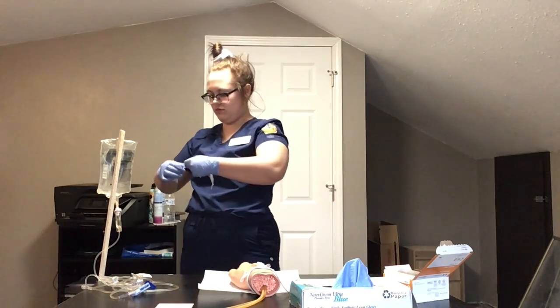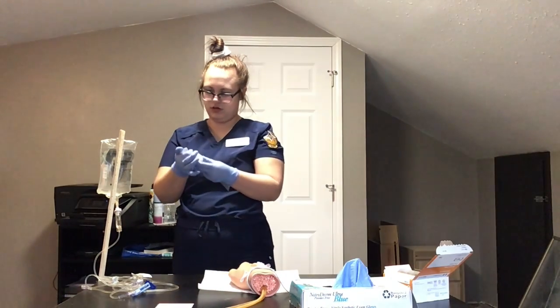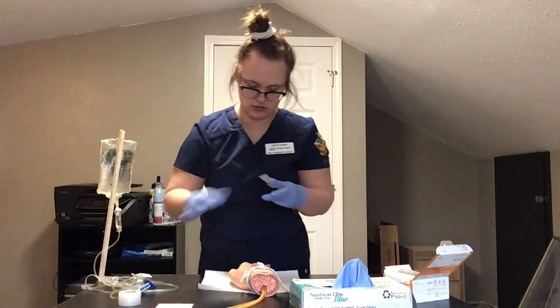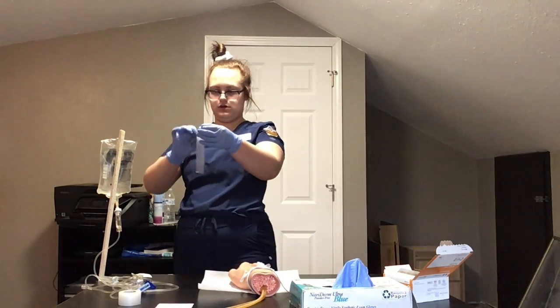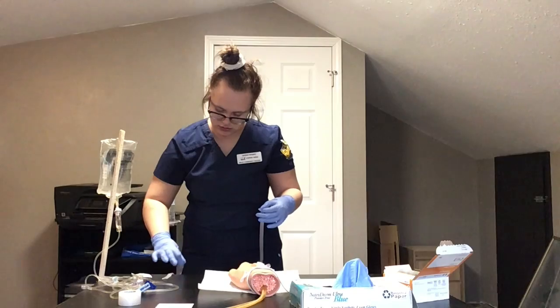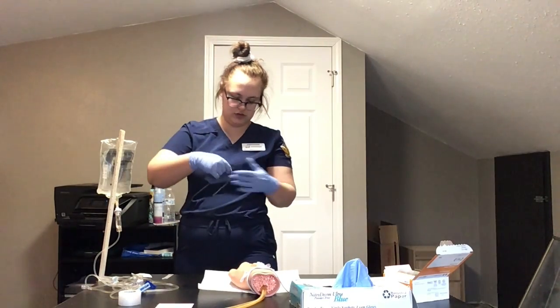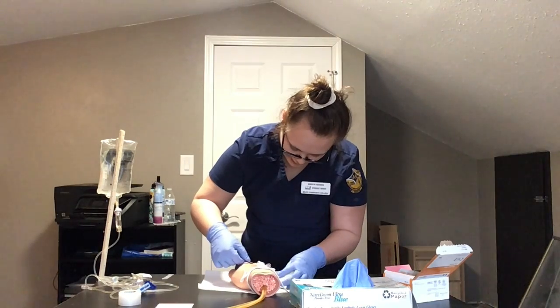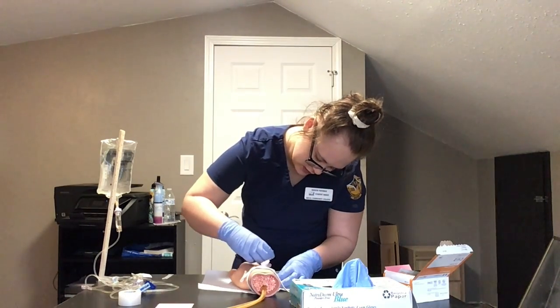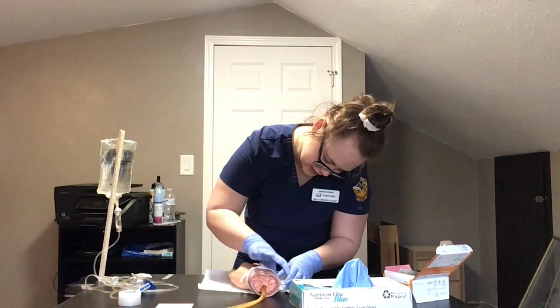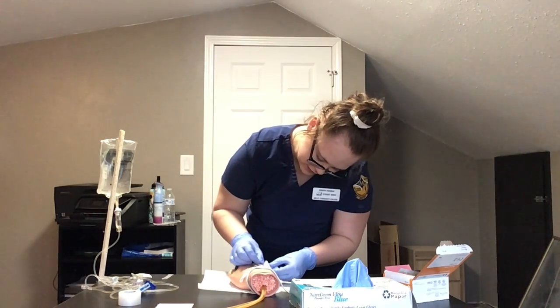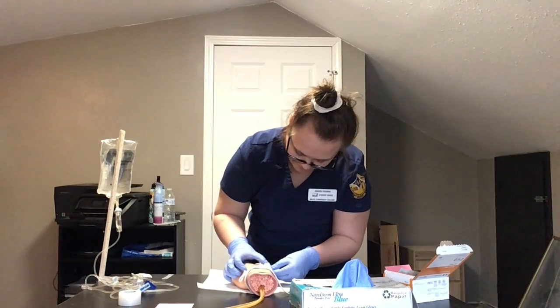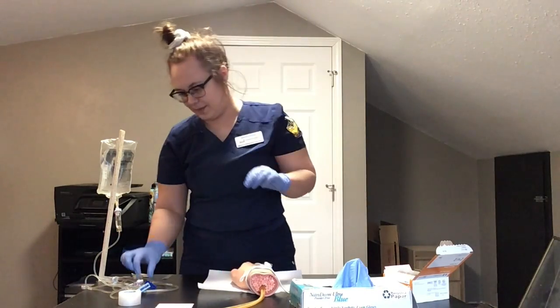That's way too long. Sticky side up. Place that under, and then I'm gonna twist it. And now that my IV is secure, I'm gonna get my tubing here.